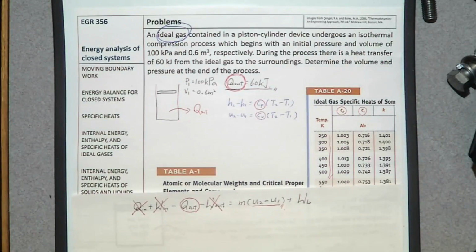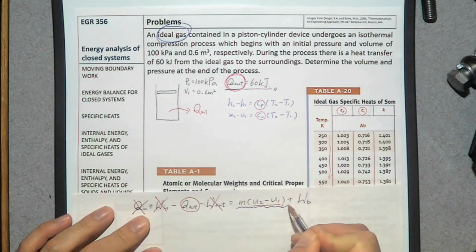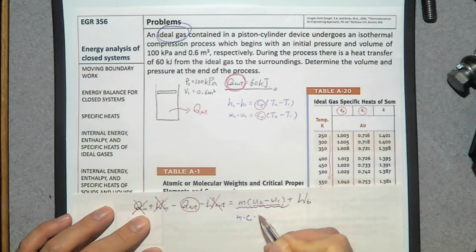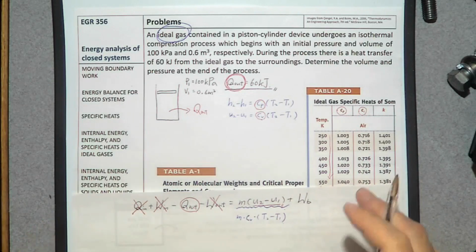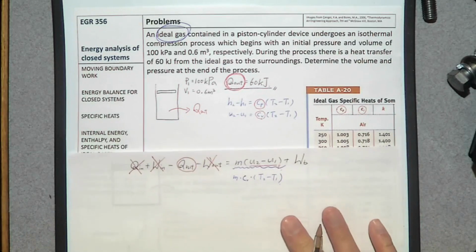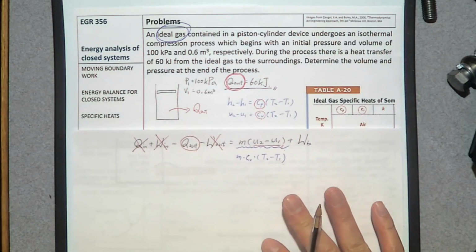Then in this energy balance equation, we need to determine U2 minus U1. So we can replace U2 minus U1 with Cv, T2 minus T1. So here, mass times specific heat Cv, T2 minus T1. That's how you determine a change in the internal energy of the system.